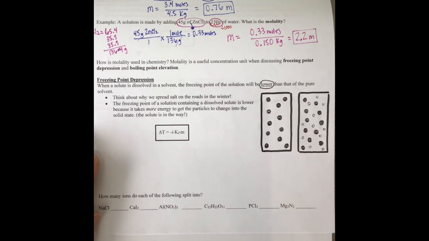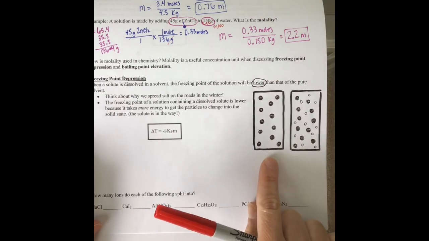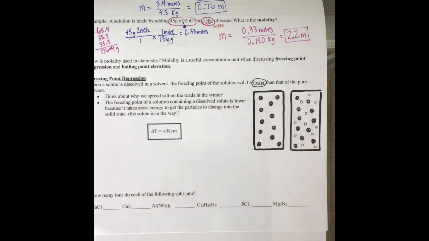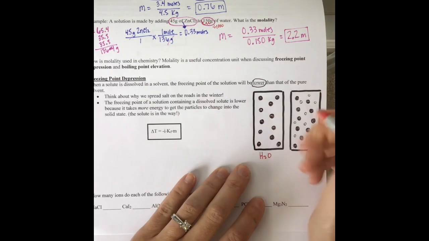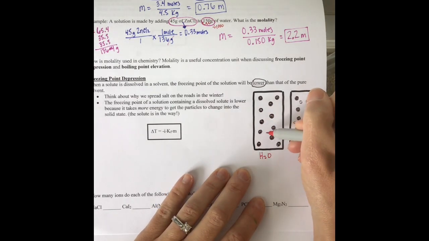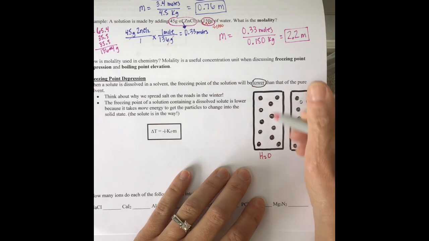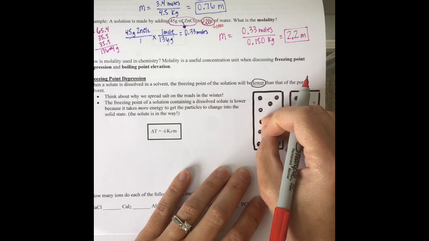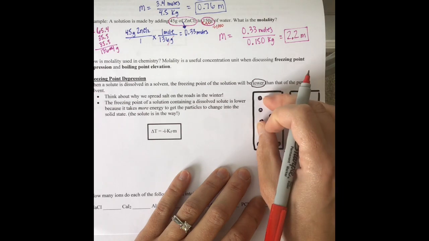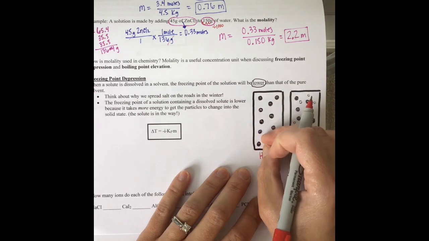For those of you that like visual pictures, I do too, let's look at what's happening on an atomic level. So let's say that these are little molecules of just plain water in this box. When they freeze, remember we are lowering their energy. They're going to start to slow down their movement and go from the liquid phase to the solid phase.